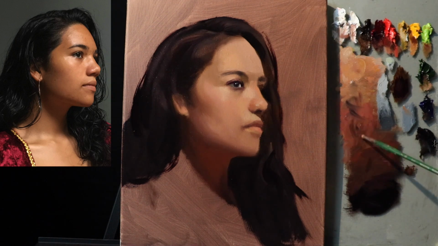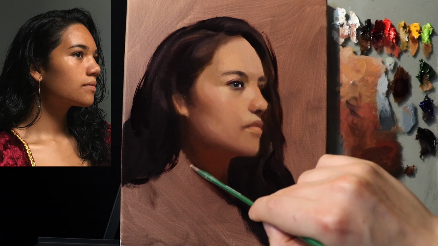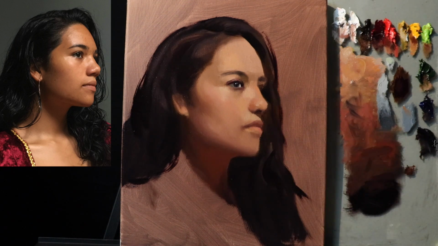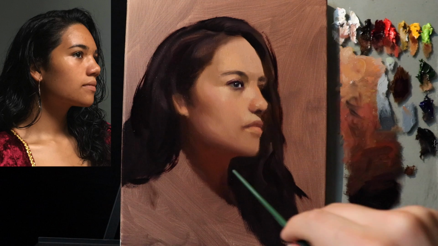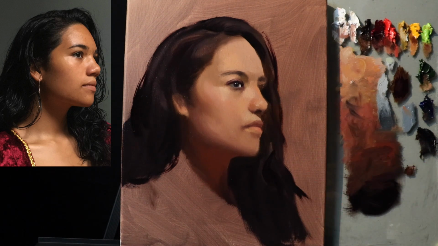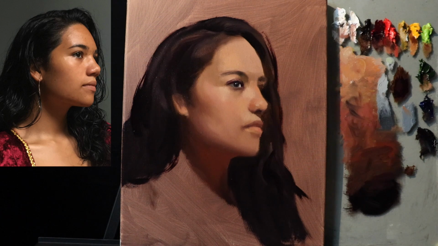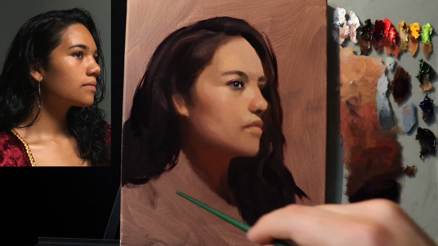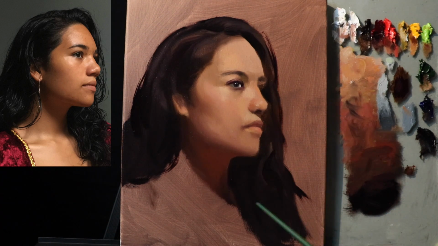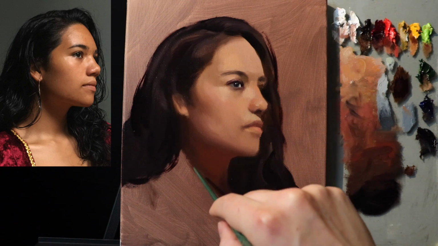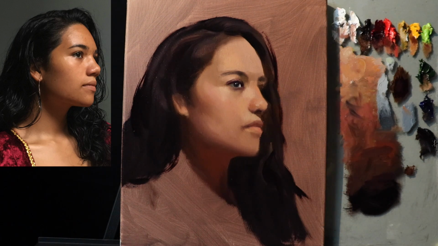So I think there would be a little bit of a curve here. So let's get the, oh, I gotta be careful with this, because I wanted to put a little bit of flesh tone there just to kind of change that curve. But if I put flesh tone into here, then that will change the whole aesthetic of the painting. Then I may need to put in some stuff for the neck.